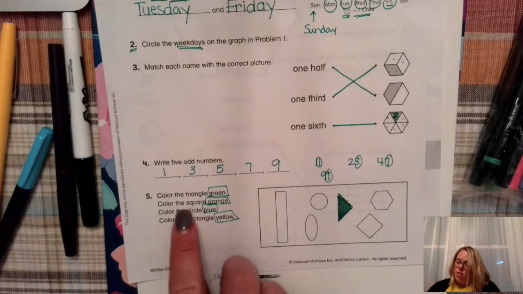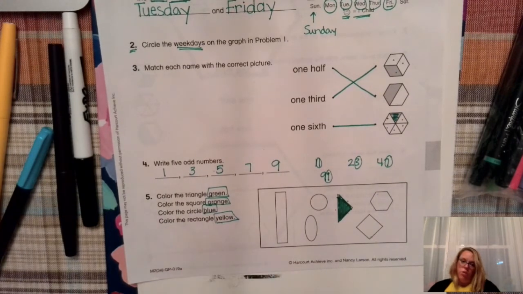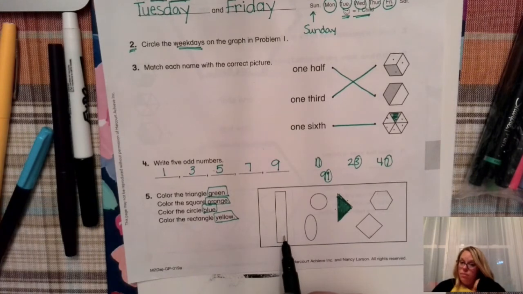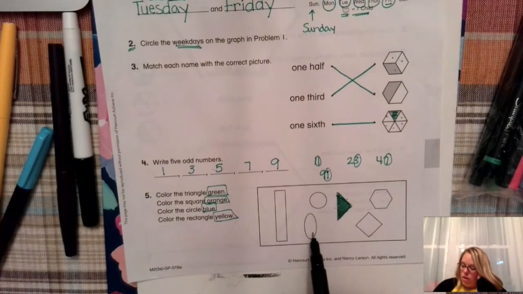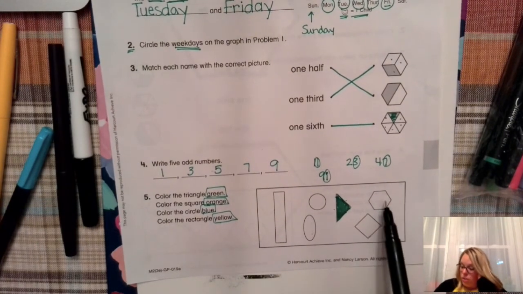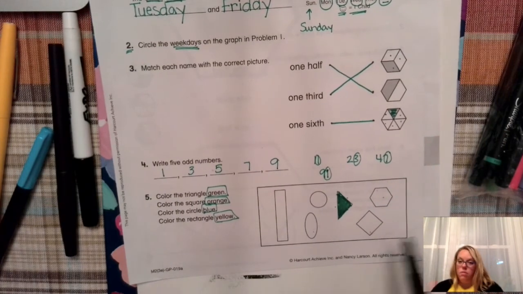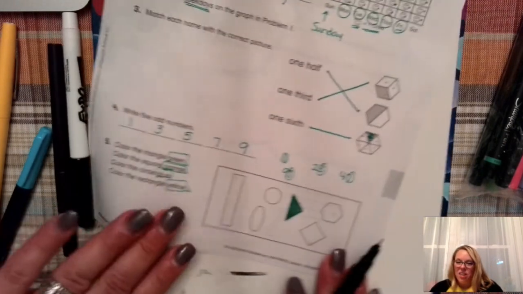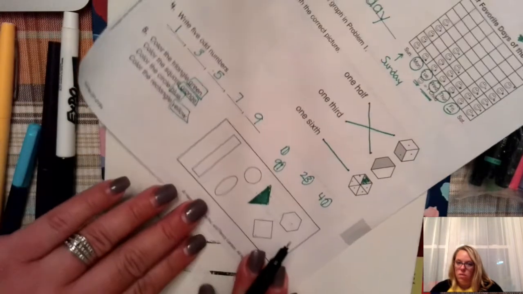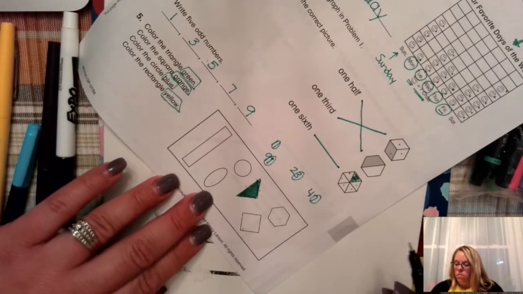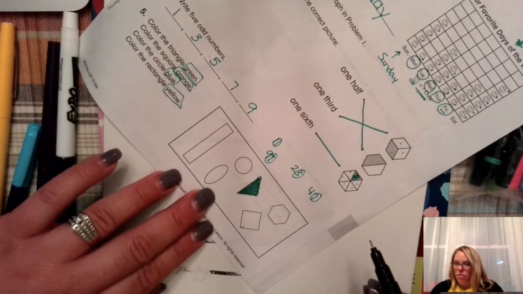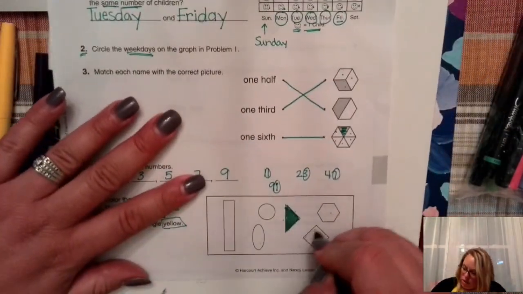It says color the square orange. Now, be careful. Is this a square? No. Are these squares? This one? This one. It just is tilted, that's all. Look at it now. Does it look more like a square to you? Yeah. So we're going to go ahead with that one. We're going to shade it in.